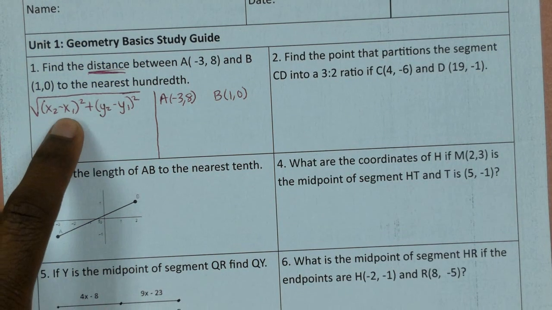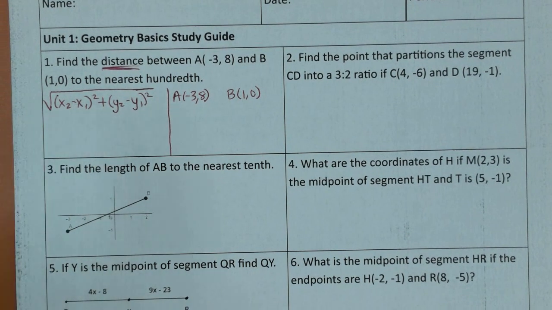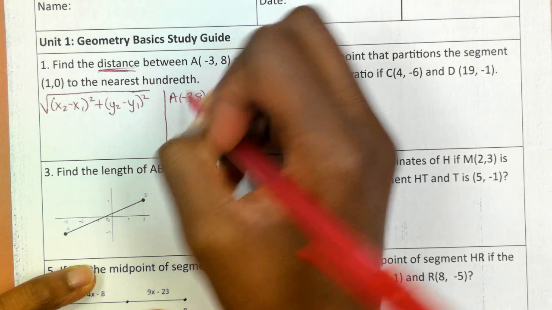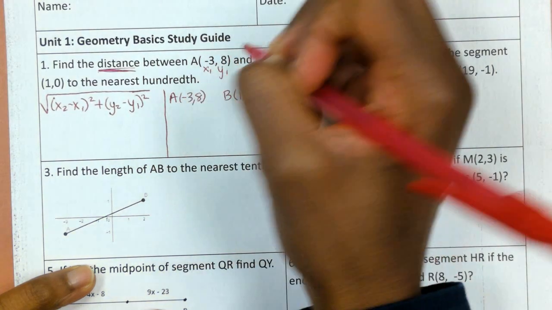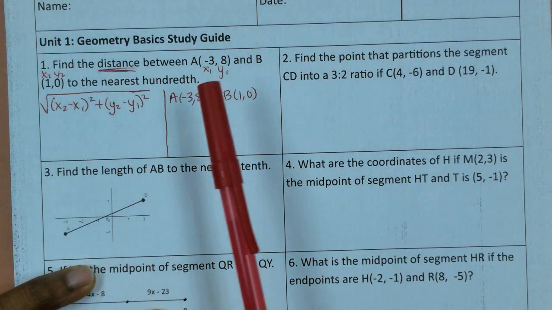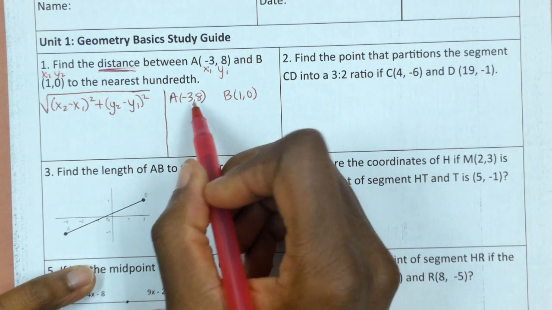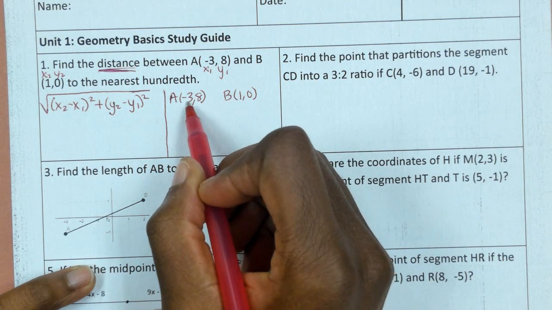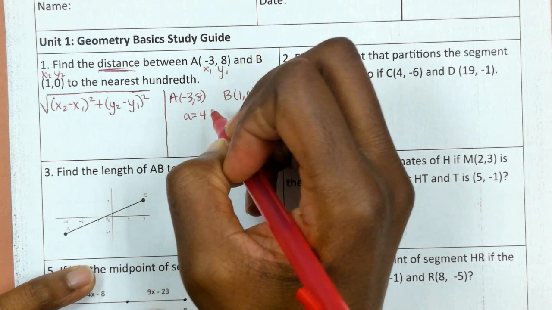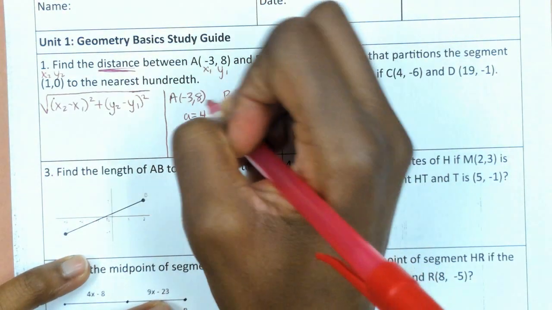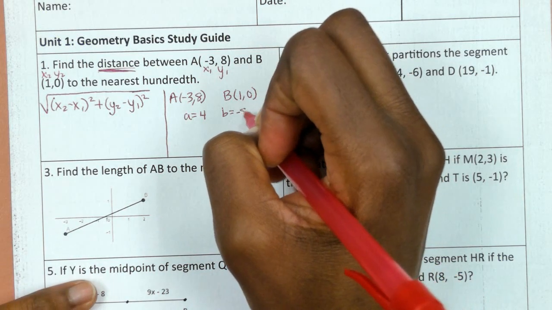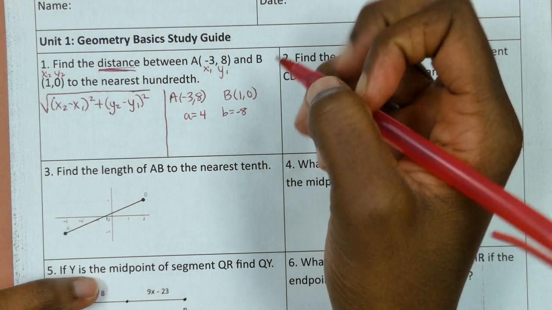So the x2 minus x1 is very similar to what we were doing on the partition one if you watched that video. We're taking x1, y1, that's the first point, and then x2, y2, and plugging them into this formula, but what we're doing mentally is figuring out 1 minus negative 3 is 4 units, so that would be my horizontal shift for my Pythagorean theorem. 0 minus 8 is negative 8, so it's 8 units. I can put negative 8 or 8, doesn't really matter for B.